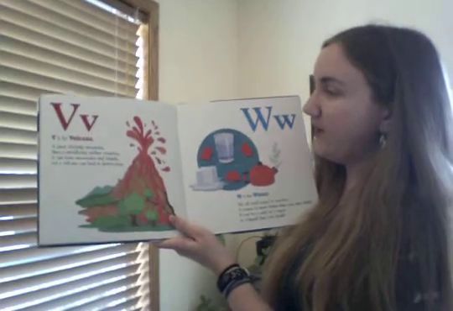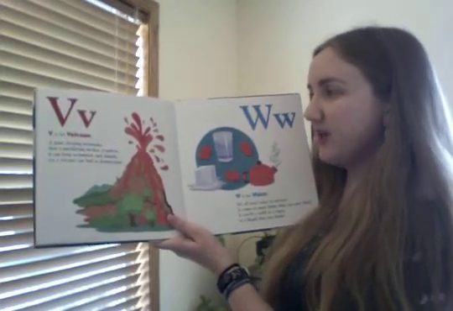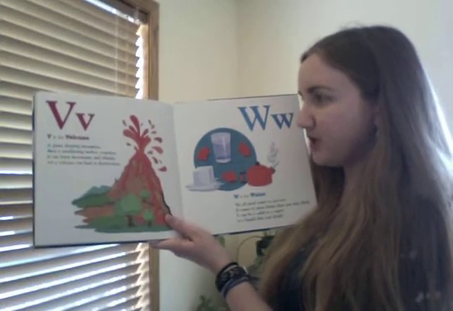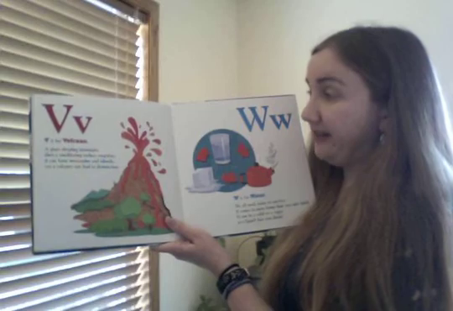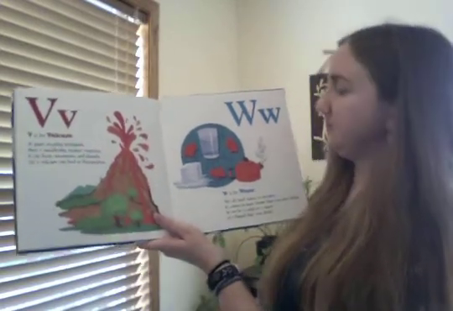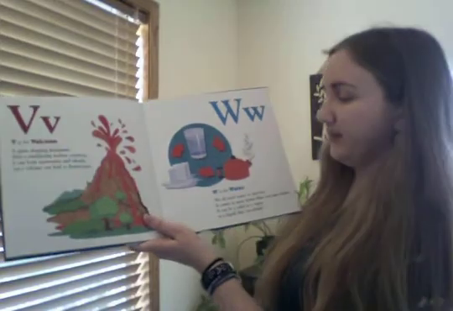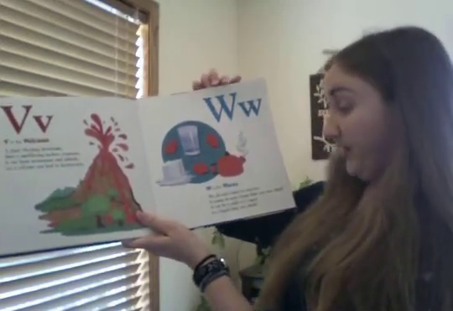V is for volcano, a giant sleeping mountain. Then a smoldering, molten eruption. It can form mountains and islands. Yet a volcano can lead to destruction. Oh, look at the lava. W is for water. We all need water to survive.